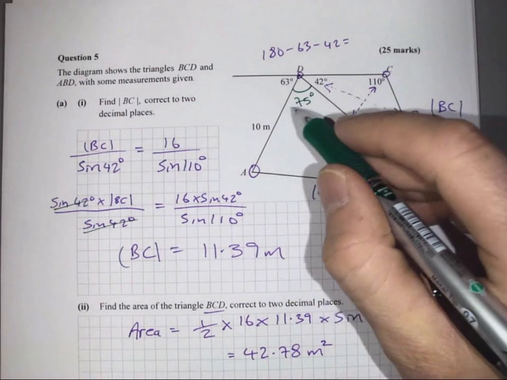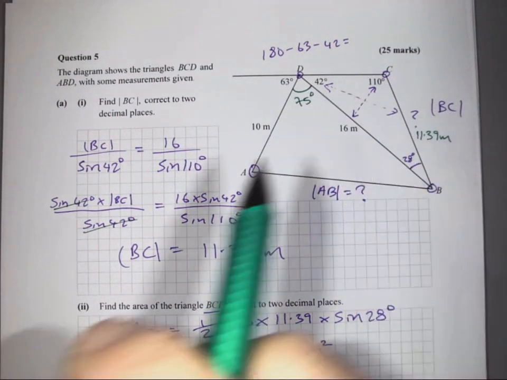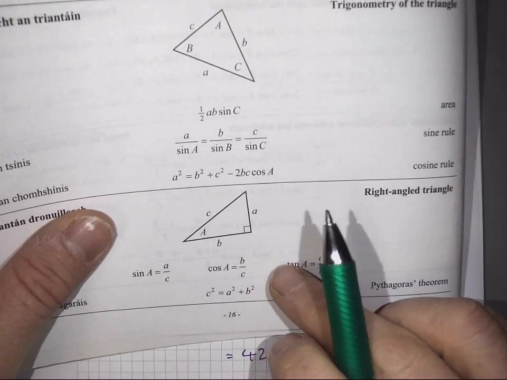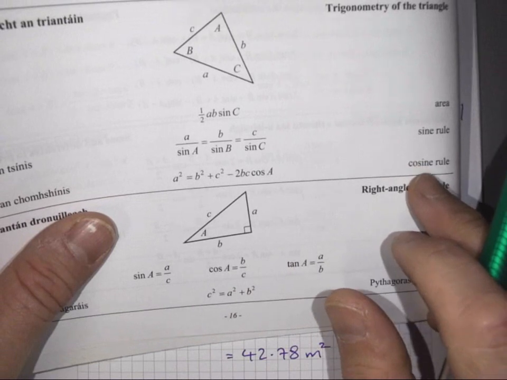So we have these two sides and the angle between them, and we don't know this side. In this situation, we're going to be using, also on page 16, the cosine rule.